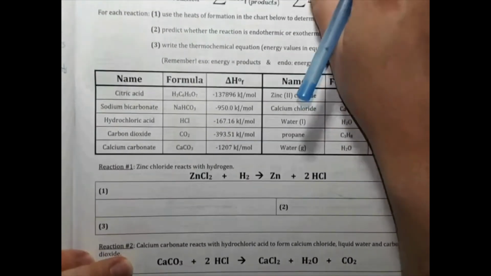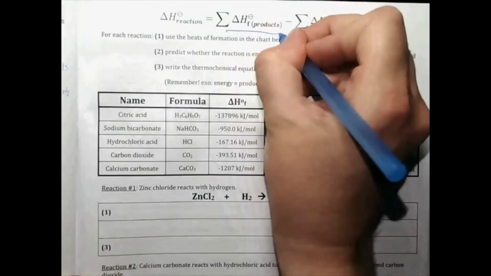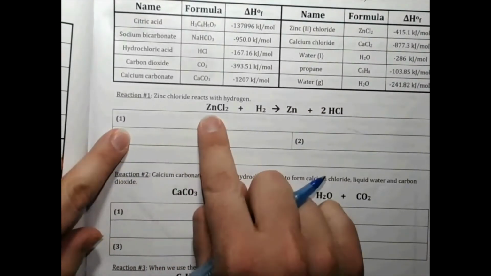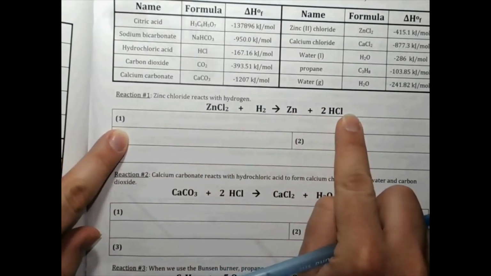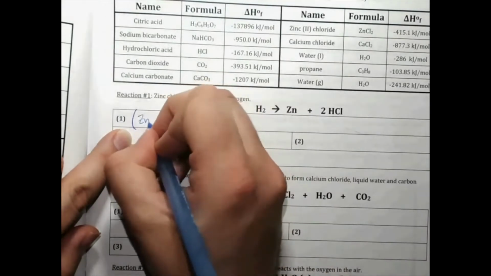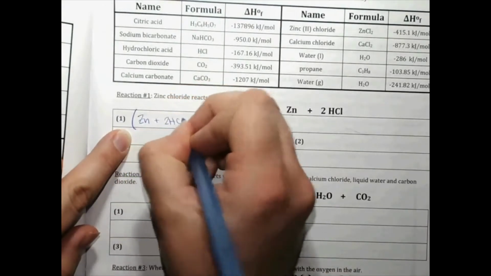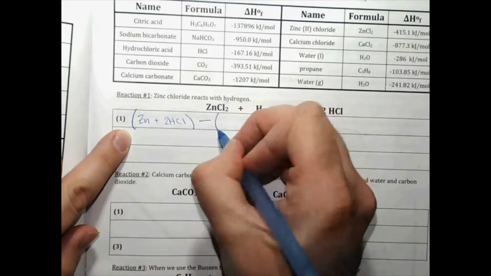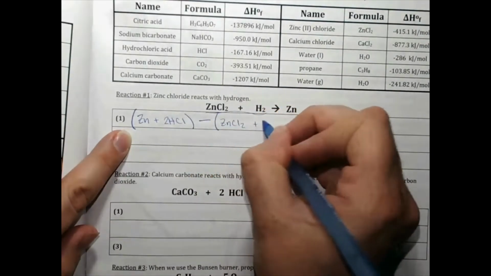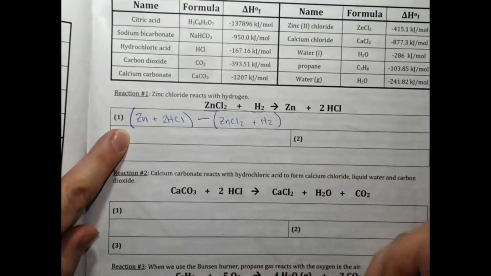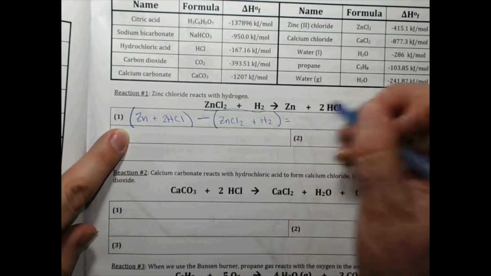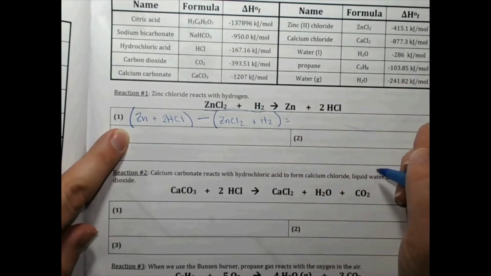So, our formula says we're going to take the products minus the reactants. So what we're going to do is, here's the reaction. We need to do the products, which are zinc and 2HCl. We need to add those up and then subtract the reactants, which are the ZnCl2 and the hydrogen. So we're going to plug in the numbers from the chart to do that.